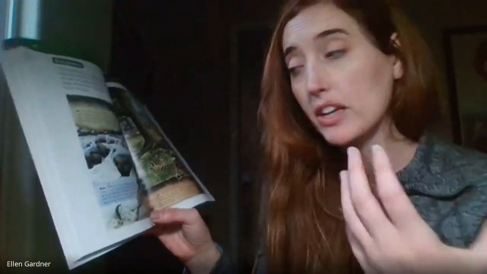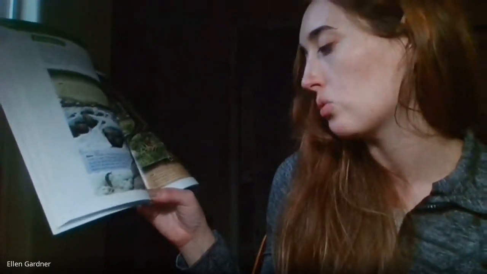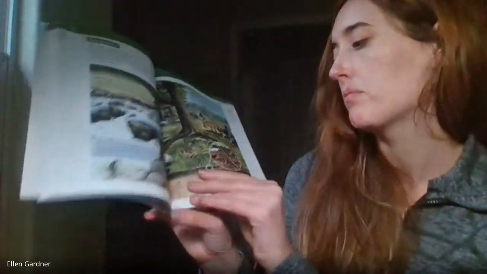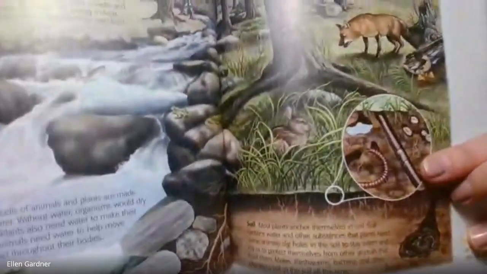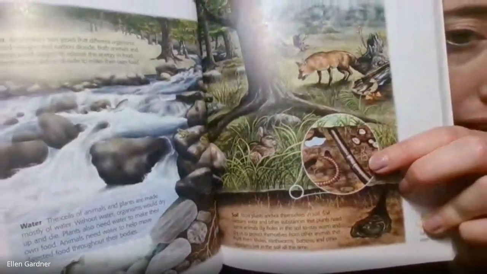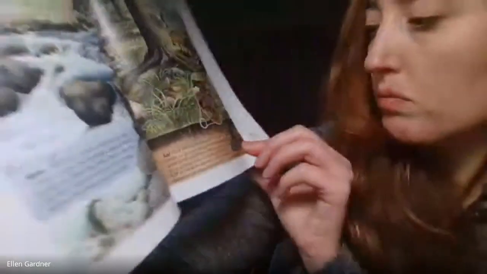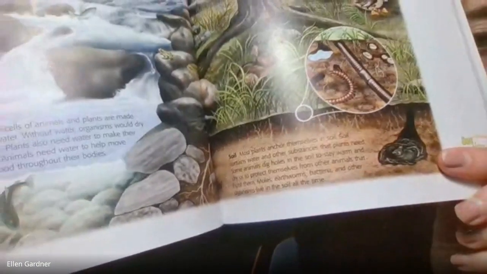It is a place for them to be safe. Some animals like moles, earthworms, bacteria, and other organisms live in soil all the time. So here is a close-up of some things within the soil. And then down here, possibly a mole that is just burrowing.